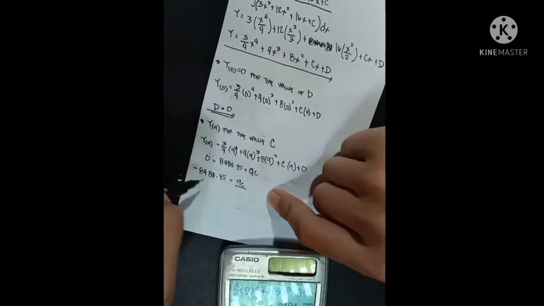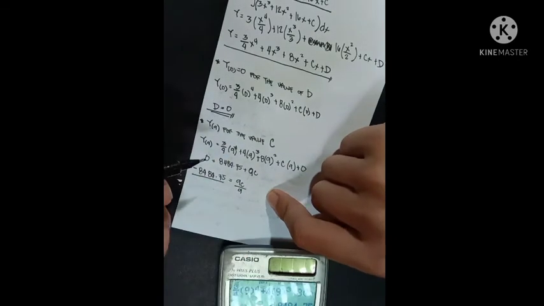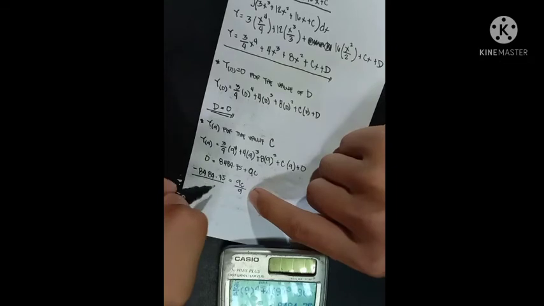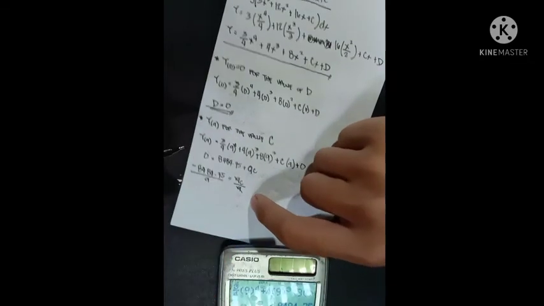So we multiply both sides by 1 over 9, or we divide both sides by 9. So cancel.